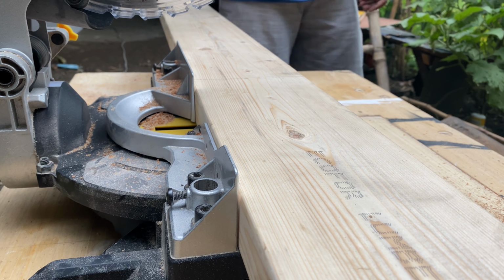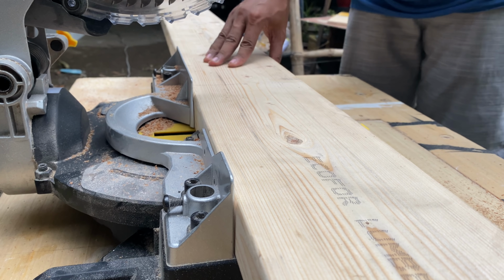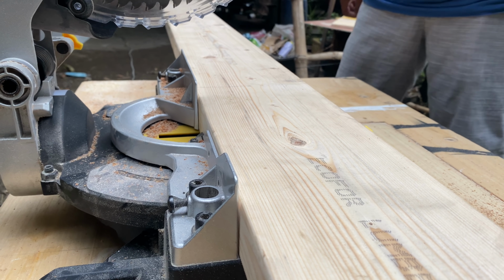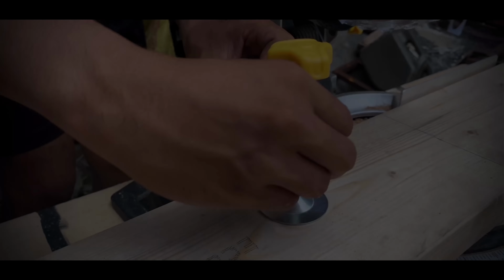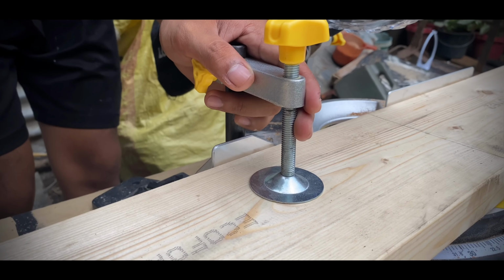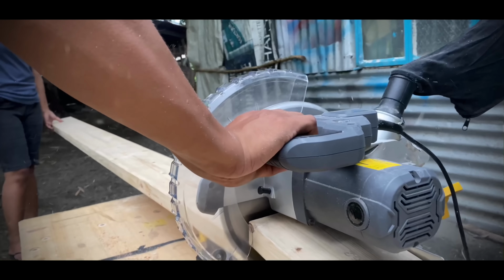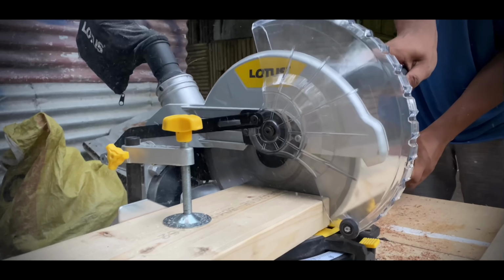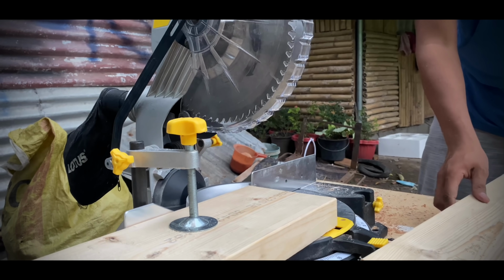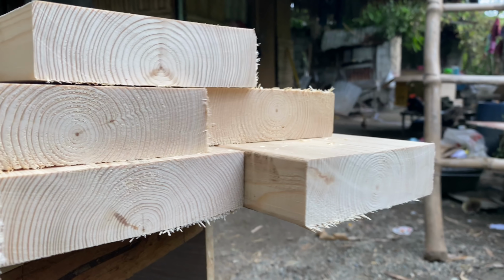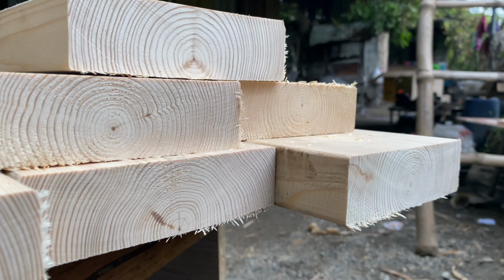The first thing we are going to do is cut the wood into pieces, forming the base and top of the table. And right now, we're done cutting the woods.